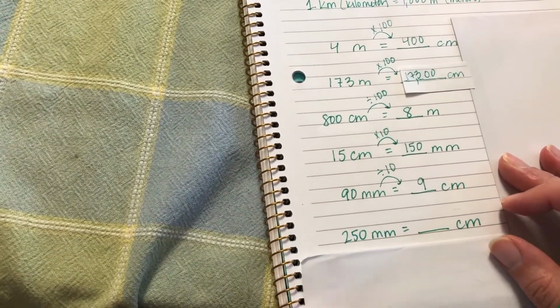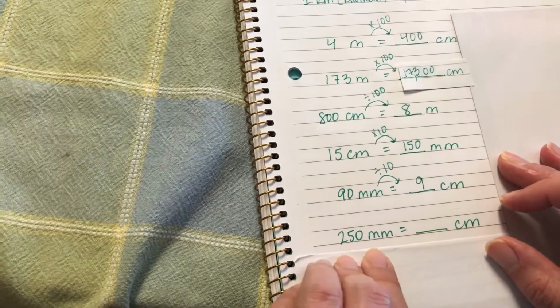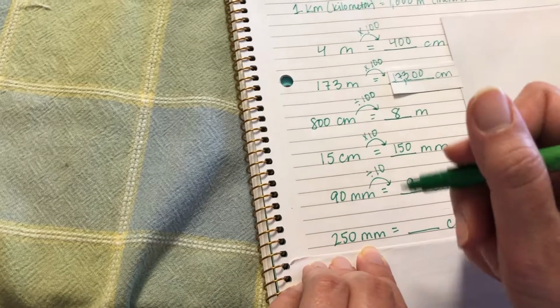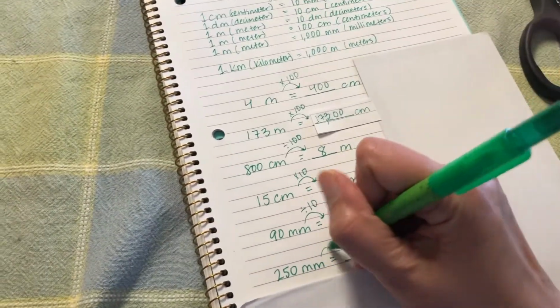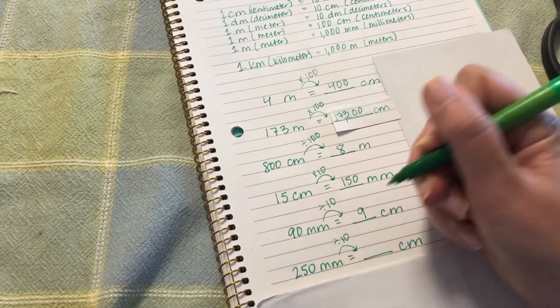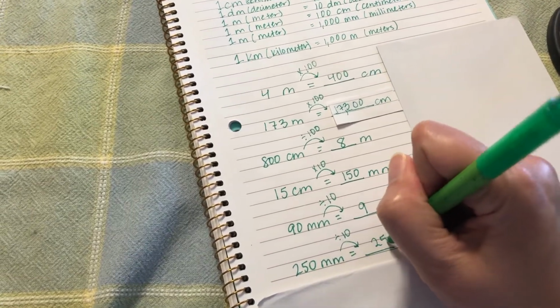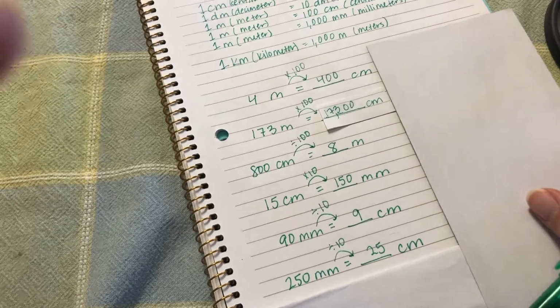Got a couple more here. 250 millimeters, going to centimeters again. So we're going to keep the same. We're going to divide by 10. So 250 divided by 10 is going to get us 25 centimeters.